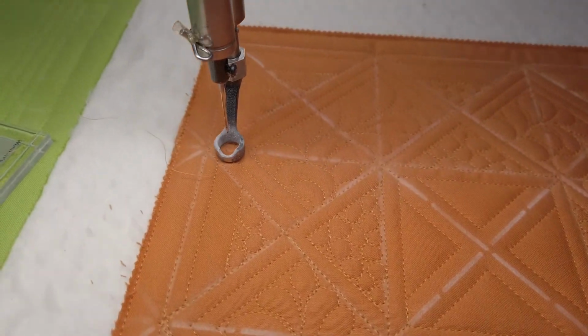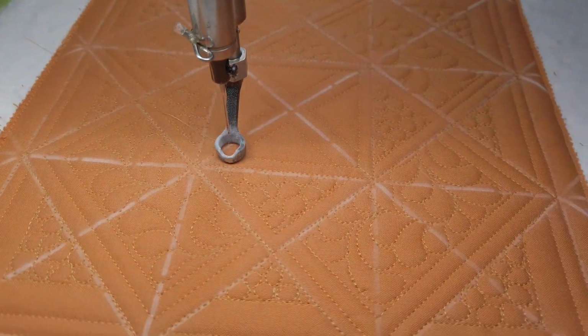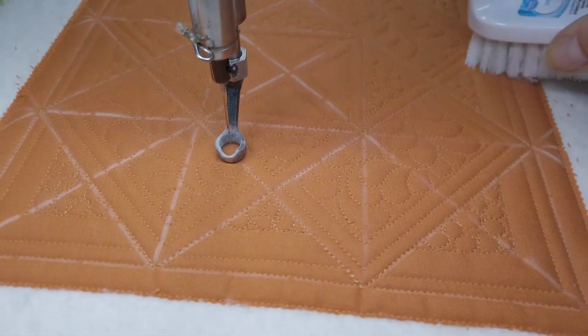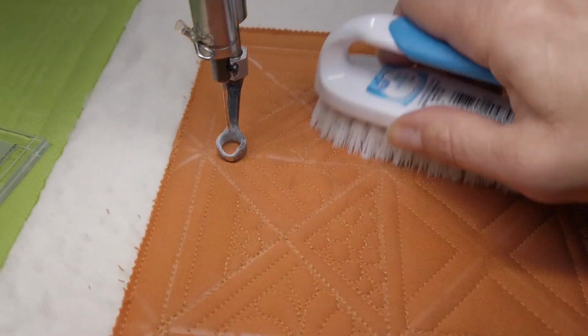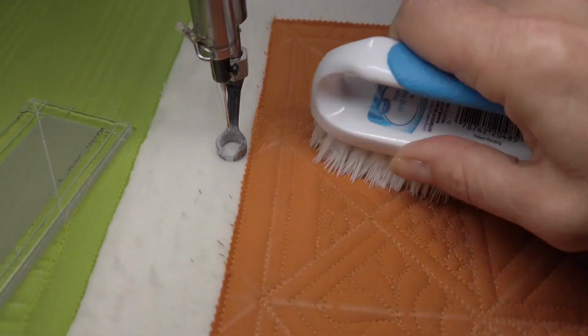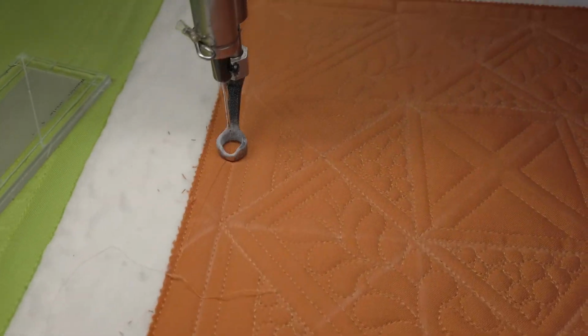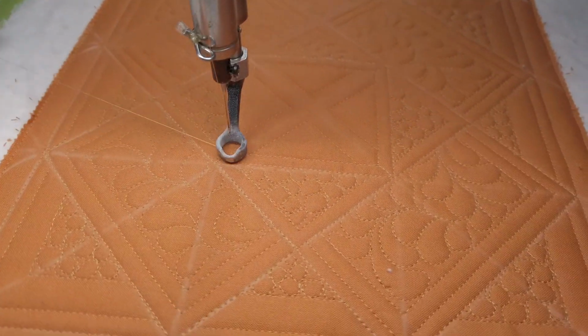And we can have a look at it. I find it hard to look at it and see the full effect with all those marks on it. That's better. Mostly better anyway. So I think it turned out really cute.